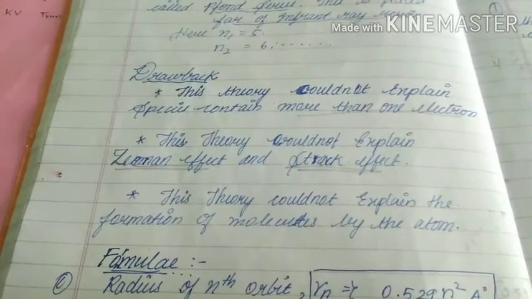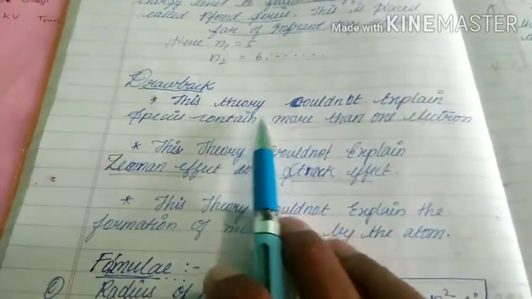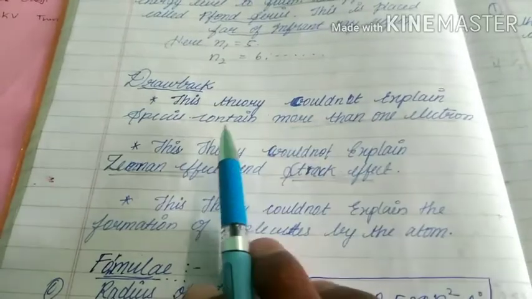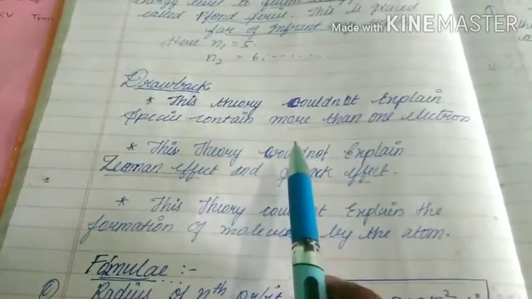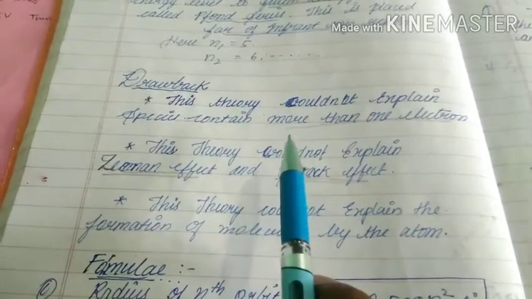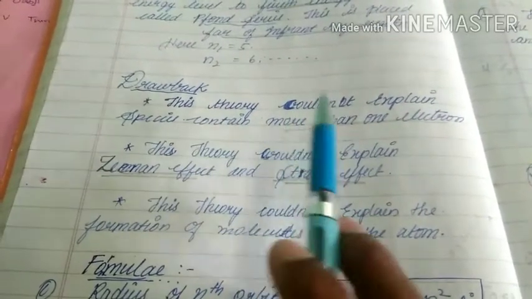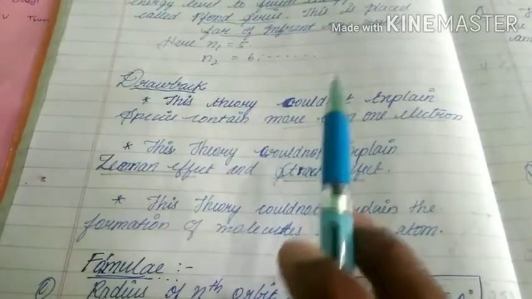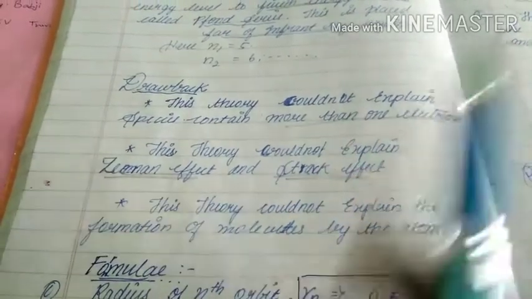Next, drawbacks of Bohr's atomic model. There are a few drawbacks. First drawback, this theory could not explain species containing more than one electron. Hydrogen contains one electron, so Bohr's theory successfully explains the hydrogen spectrum. What is the meaning of this? This theory couldn't explain more than one electron. If a species contains 2 or 3 electrons, then this theory will not be applicable. That is the meaning of that point.